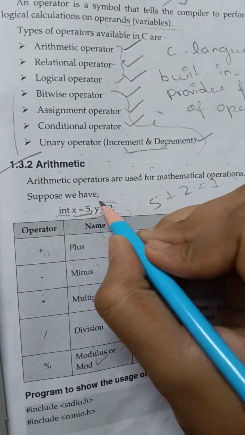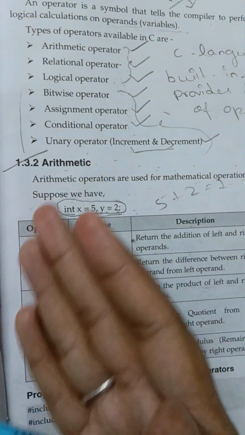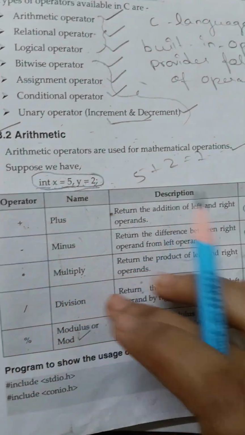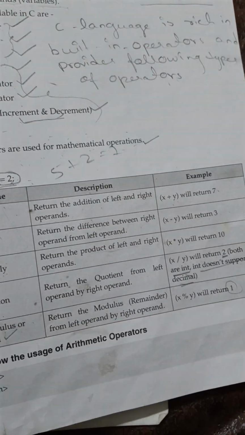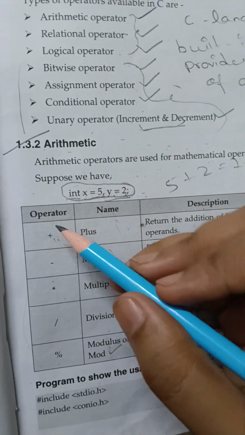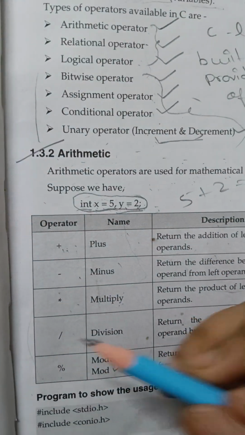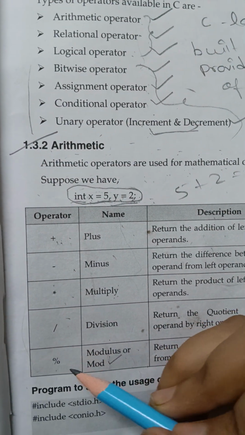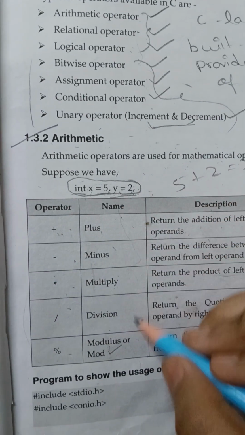We have to think like that, okay? Based on this we draw a box and perform a single task. For operators it is very simple: write plus, minus, multiply, division and modulus symbols, and write the name of each, okay?